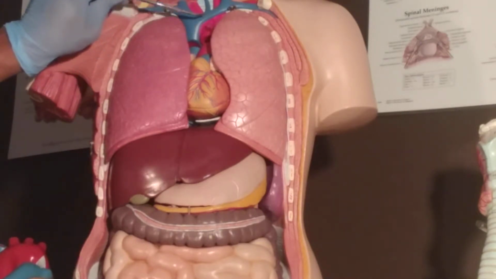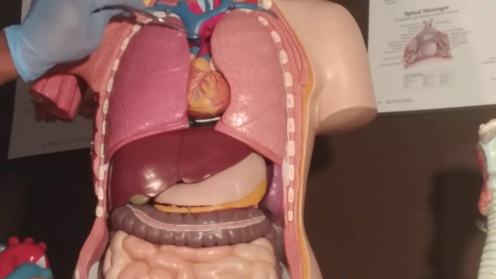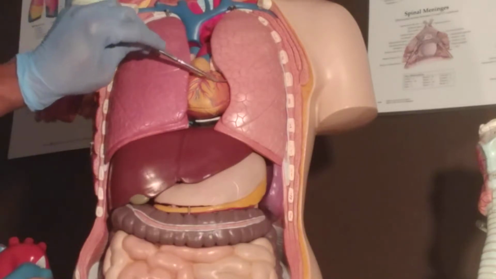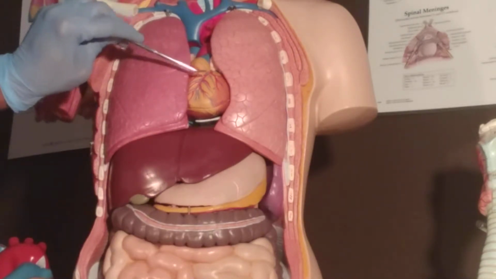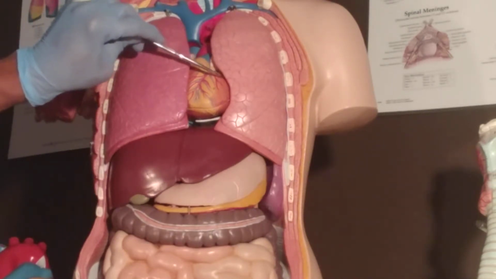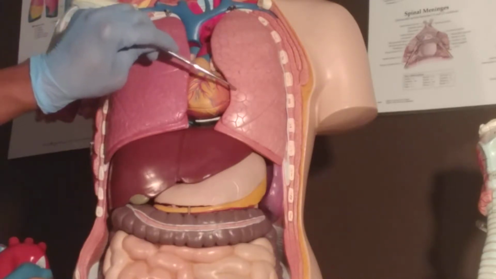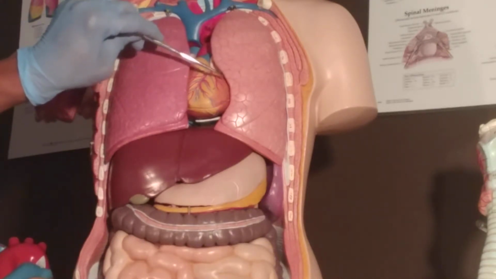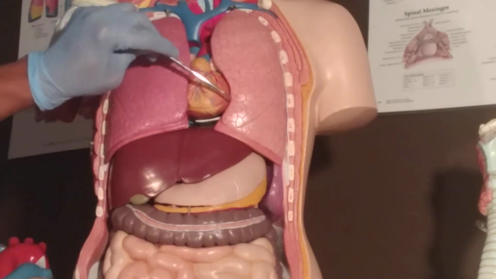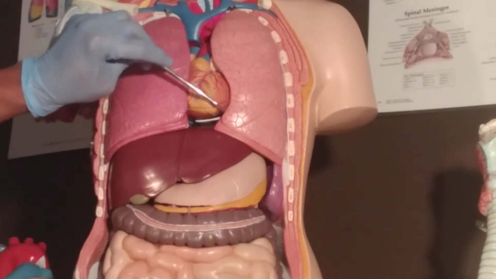These are the aorta and the pulmonary vessels, and it is also occupied by the heart. On the left side, the left lung has a little notch. This is known as the cardiac notch.